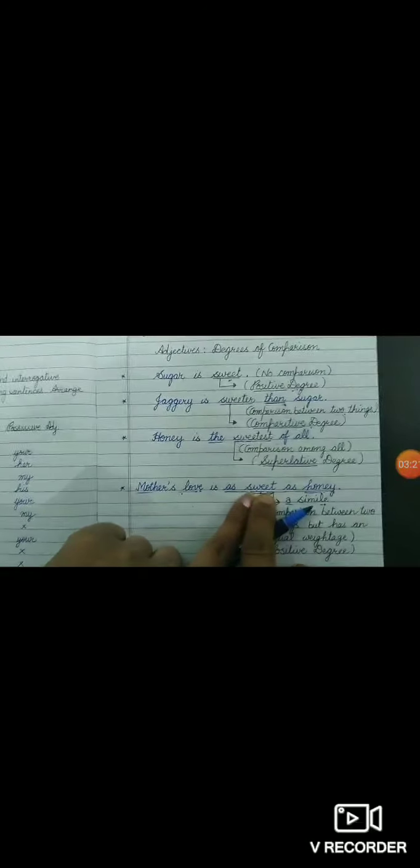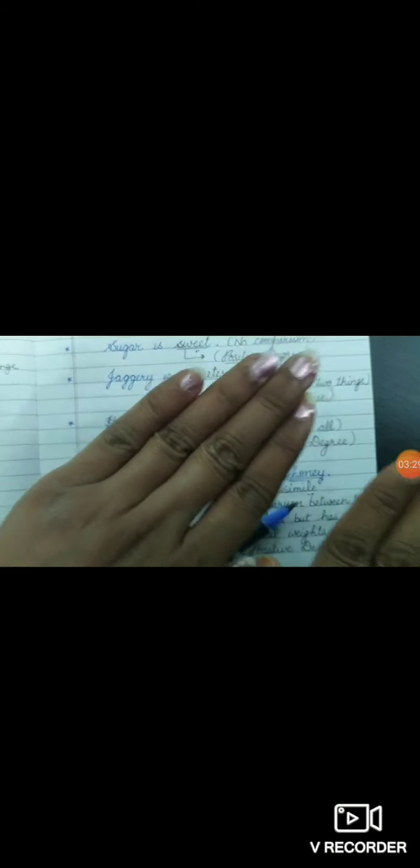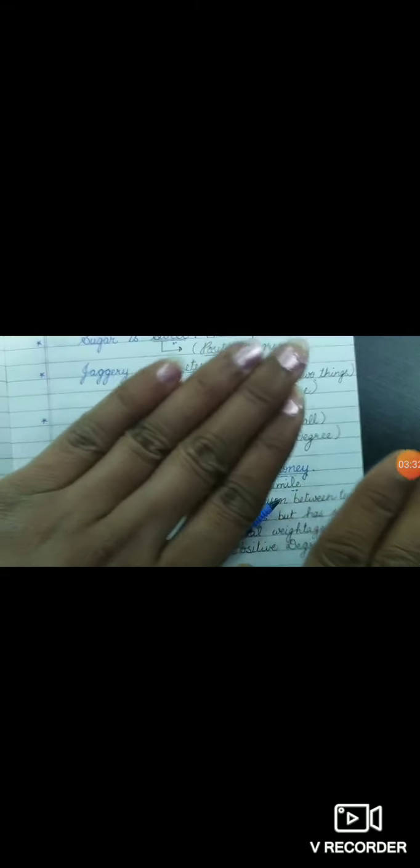If I am saying sweet is the quality, adjective of quality, I am saying mother's love is equally sweet to honey. जितना शहद मीठा है उतना माँ का प्यार मीठा है. So there is no कि शहद ज़्यादा मीठा है या माँ का प्यार कम मीठा है या माँ का प्यार ज़्यादा मीठा है या कम. So there is no up and low, right? They both are at the equal level, right? When we compare 2 things, but both the things being compared are at equal level, they have the equal weightage, then we do not use the comparative degree, we use the positive degree.